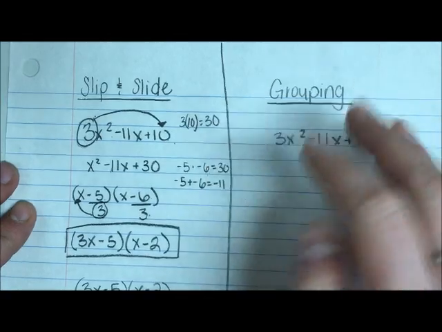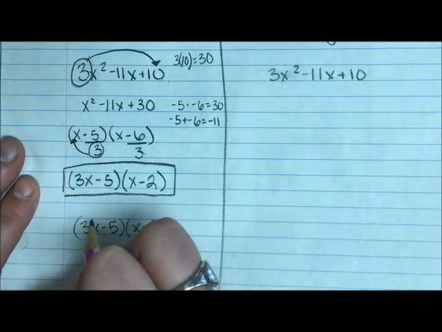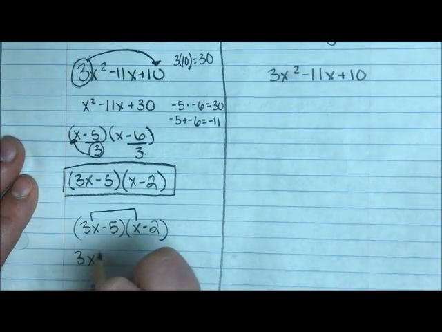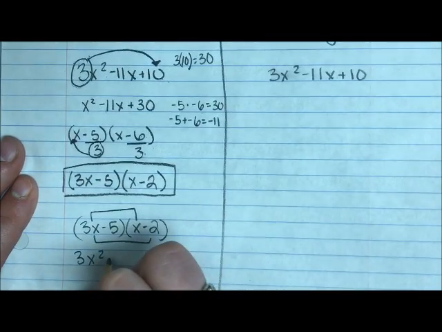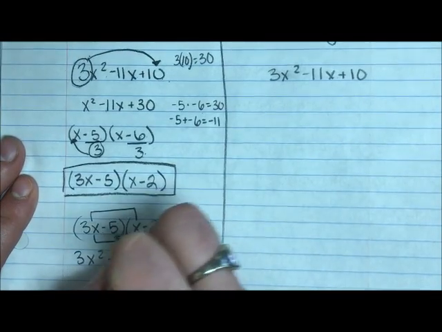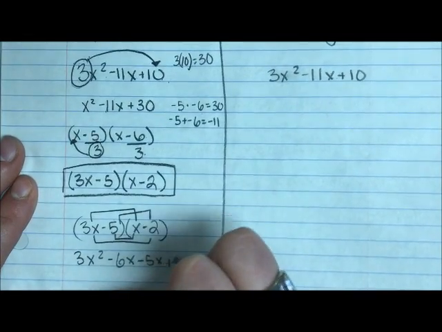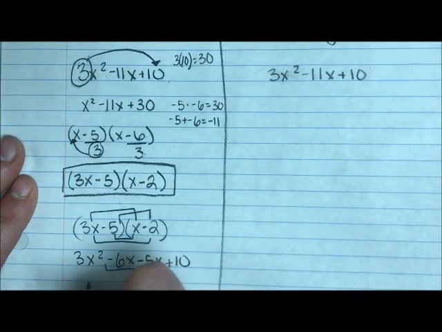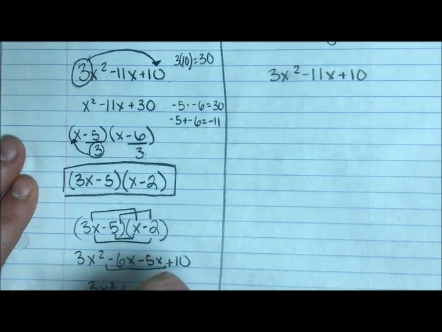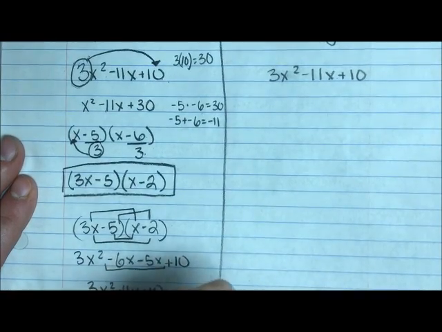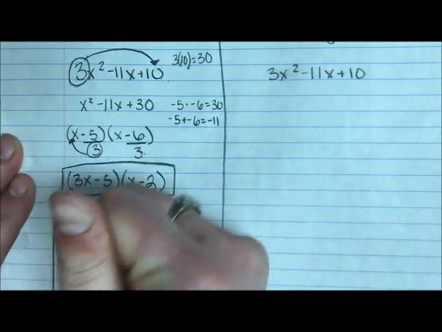If I were to check my work by using FOIL, I'd get my original trinomial back. So first, outer, inner, last, combine like terms, and it checks out to be okay.